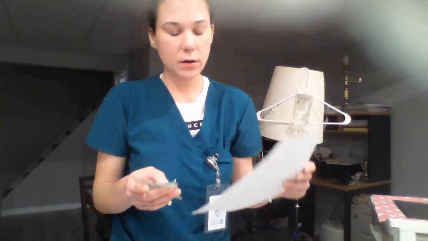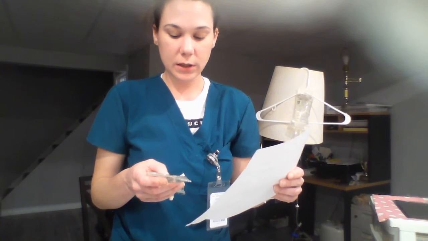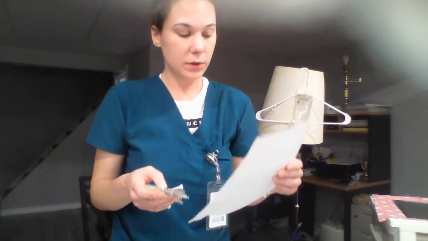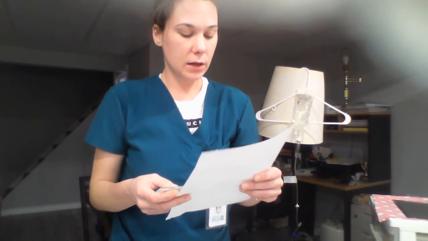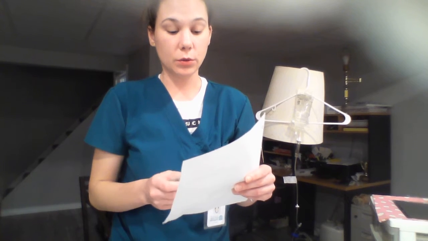The route is IV. Site is in his hand. Frequency is every 8 hours. And the time to be given is 0600, but that has already been given, so we'll be giving the 1400 hour dose. And the reason is for complications due to infection from his amputation.